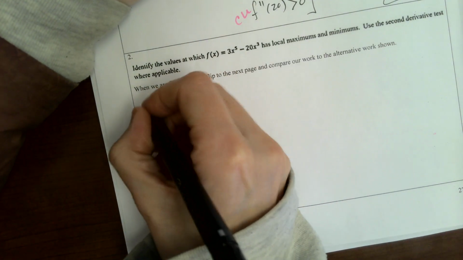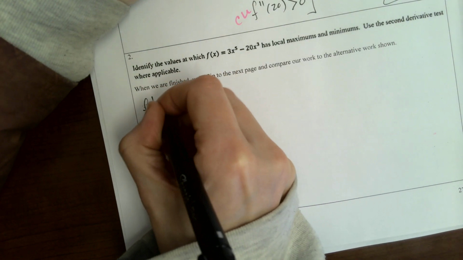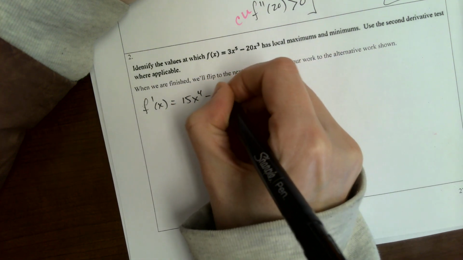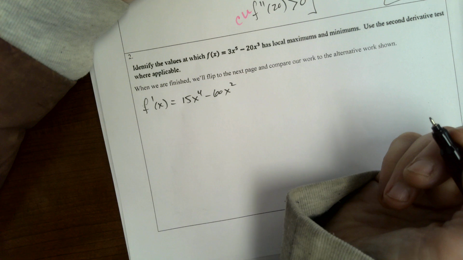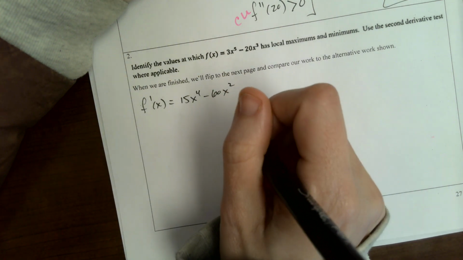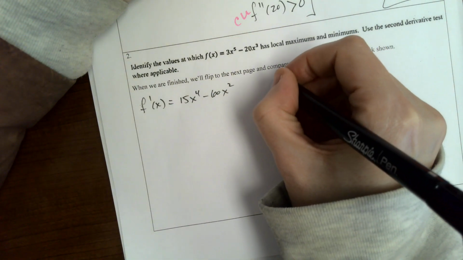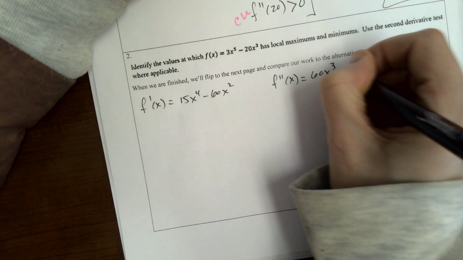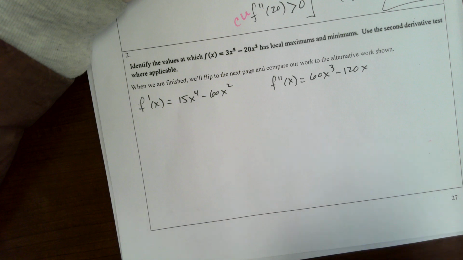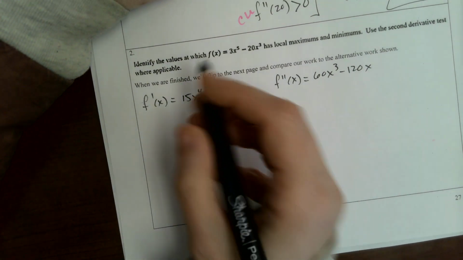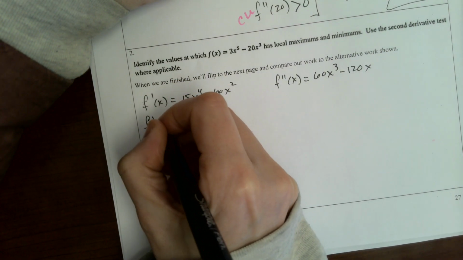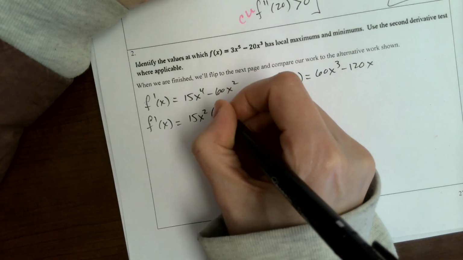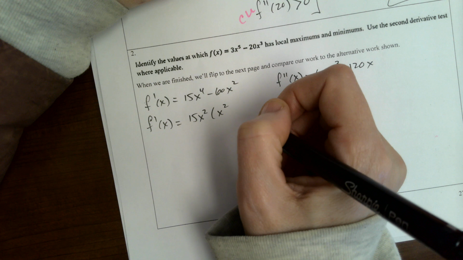So anyway, I've got to take the first and second derivatives. The first derivative is 15x to the 4 minus 16x squared. And I'll need the second derivative also: 60x cubed minus 120x. Now let me factor this because I'm going to need the critical numbers. X squared.